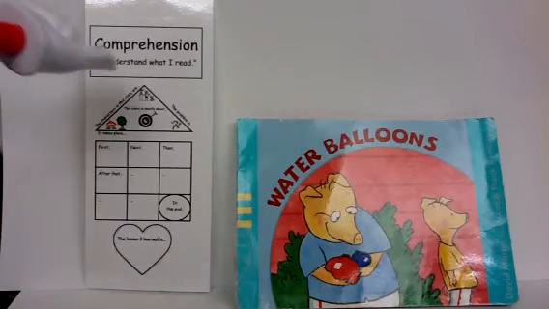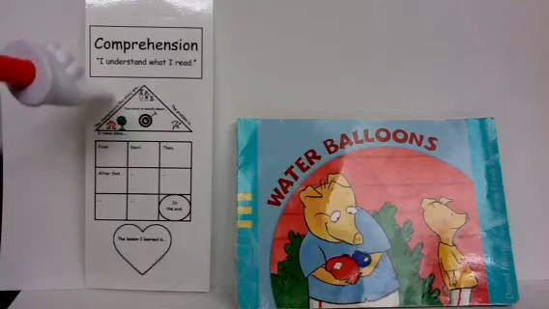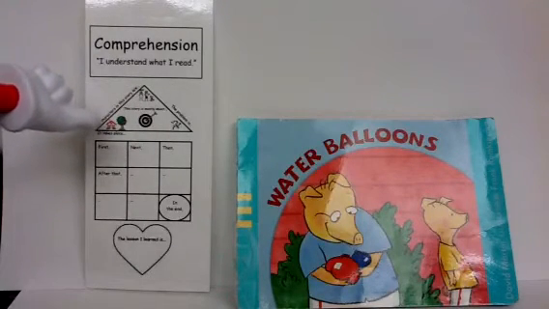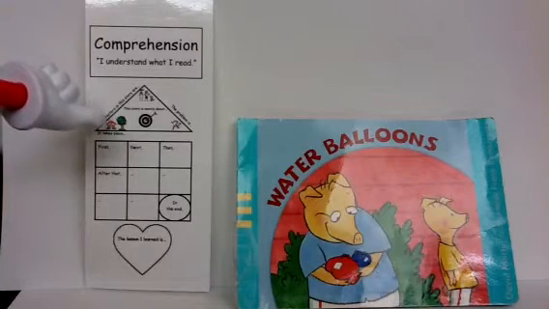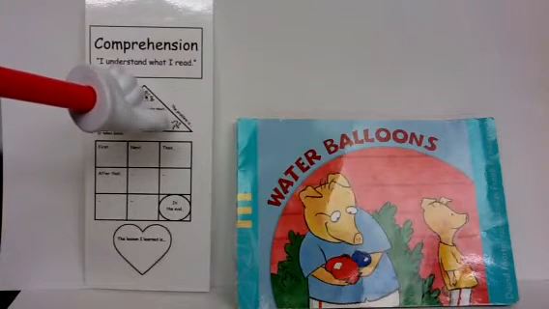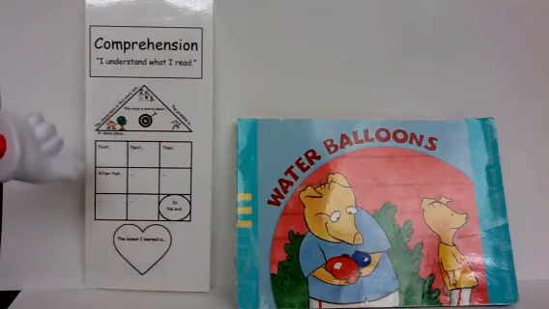Then I would move on to the characters. The characters in this story are Daddy Pig and Baby Pig. The setting, it takes place outside their house in their yard. And then the problem. The problem is that Daddy hits Baby Pig with a water balloon. And then they move on to the rectangle.